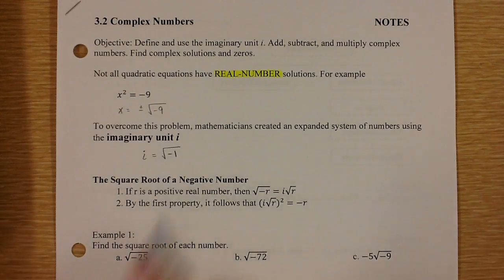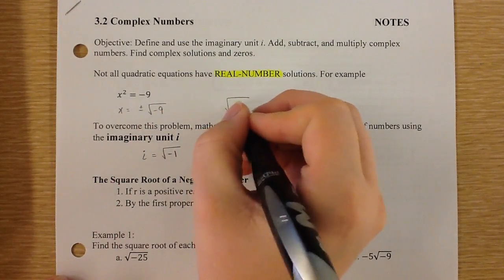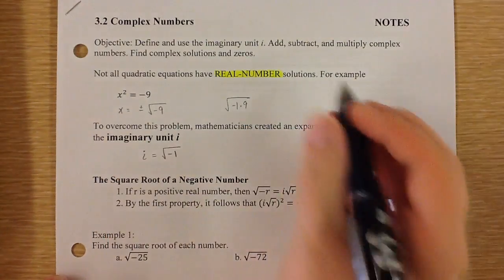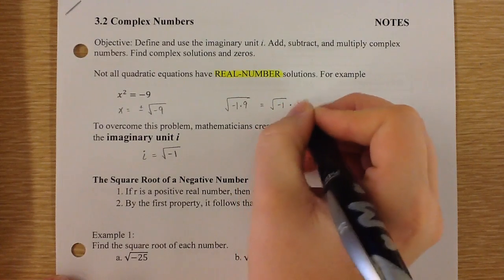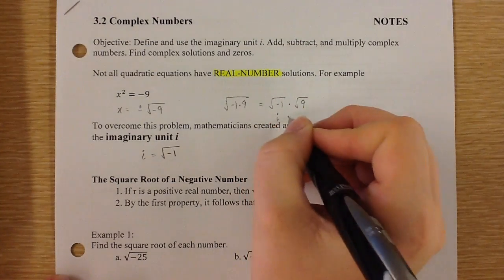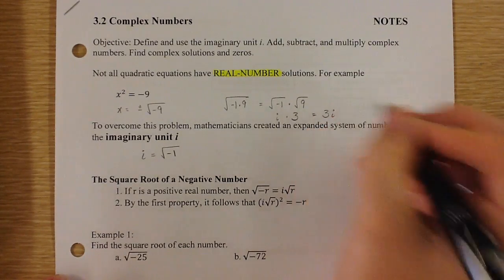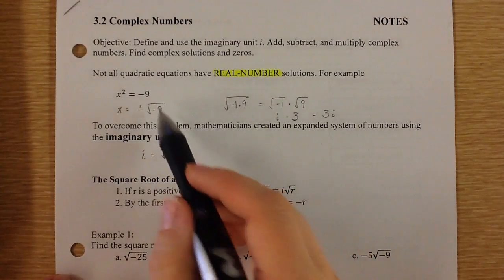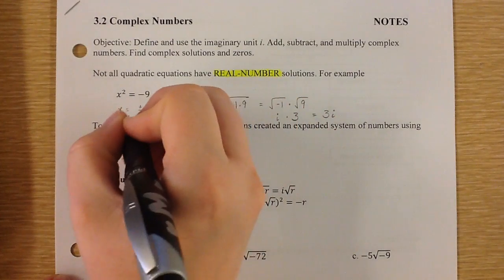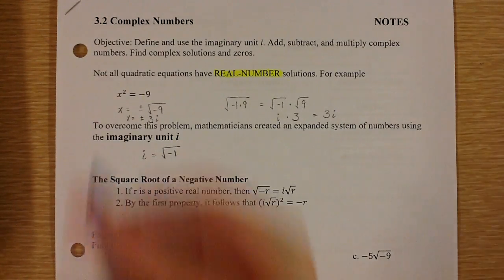So when we have a problem like the square root of -9, we can break the -9 up into -1 times 9, because if I multiply those, again we would get -9. Then we can split it up, the square root of -1 times the square root of 9, just like when we were simplifying square roots. The square root of -1 is i, the square root of 9 is 3, so this is 3i. So the solutions to this equation would be x equals plus or minus 3i. Now we have a way of representing that solution.